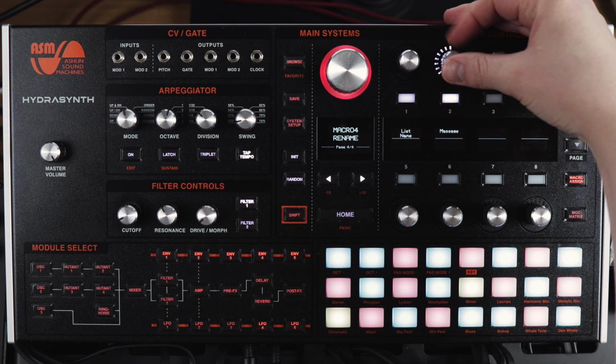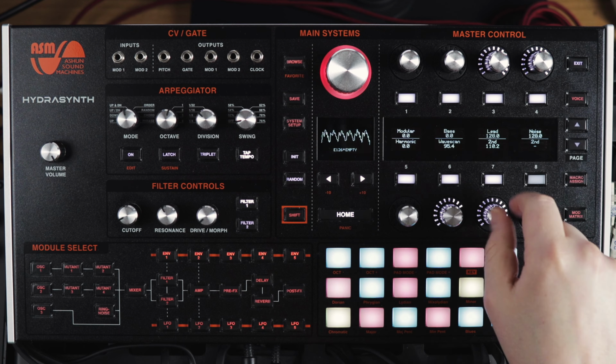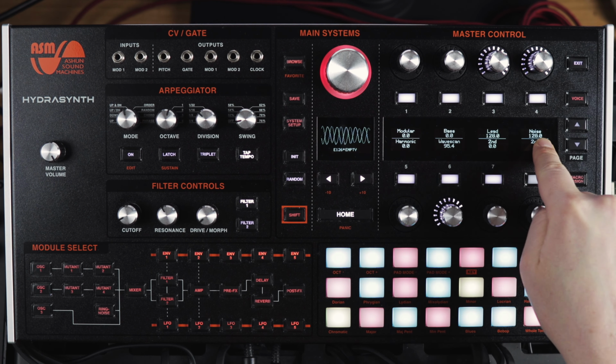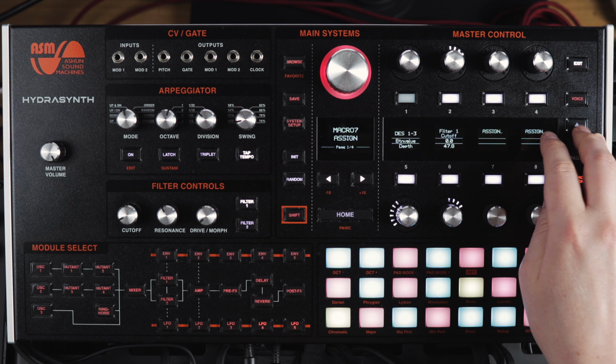Let's call this noise. The reason why I said it's connected is you'll notice that when I bring this down, it also affects the noise as well. And let's label that actually because I didn't label it.